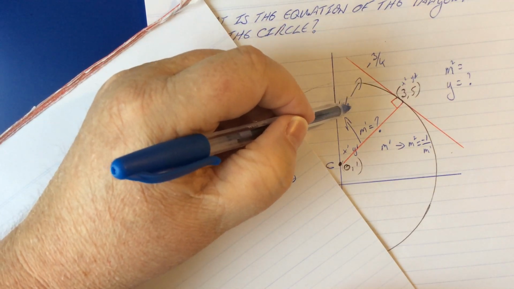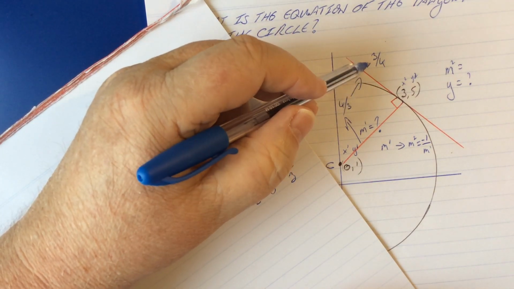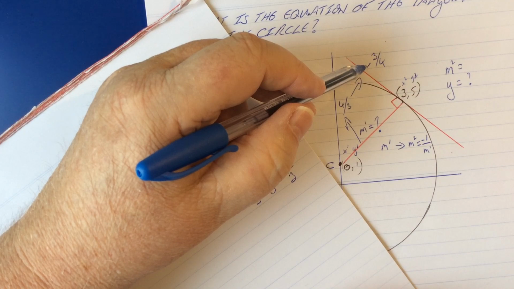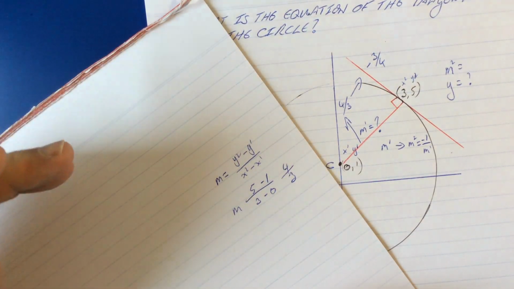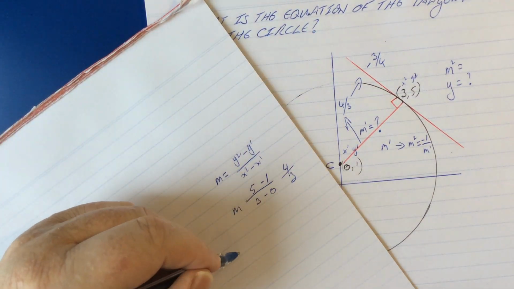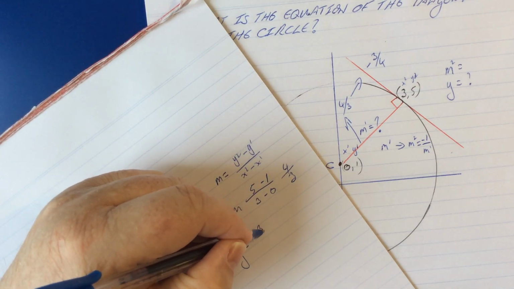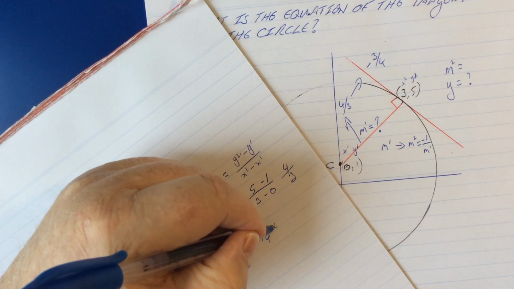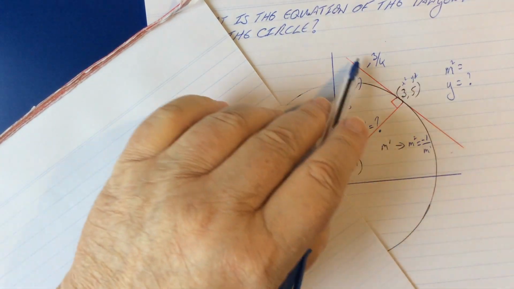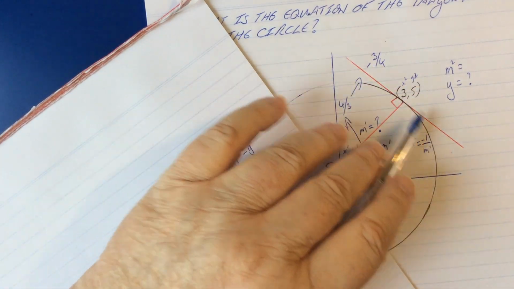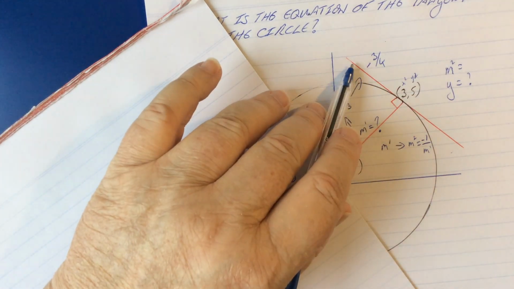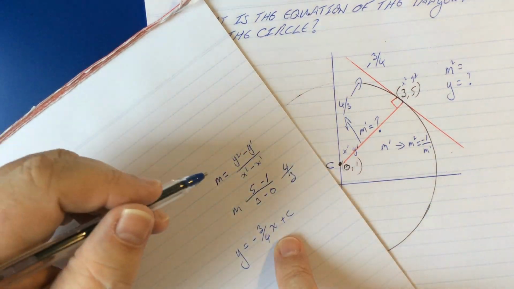It is the inverse of this, and it is negative. It's a really important rule. So we have y is equal to negative 3 over 4 x plus c as the generator for the rule for this line.